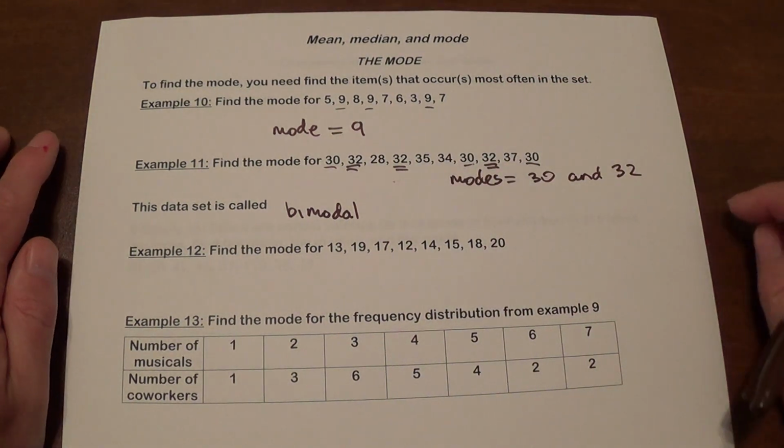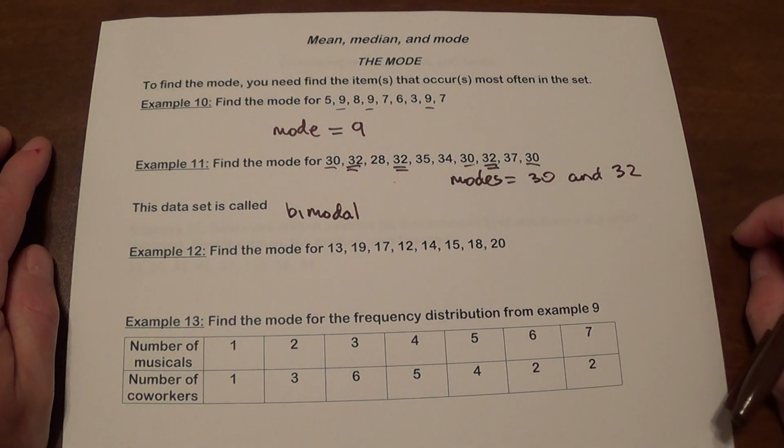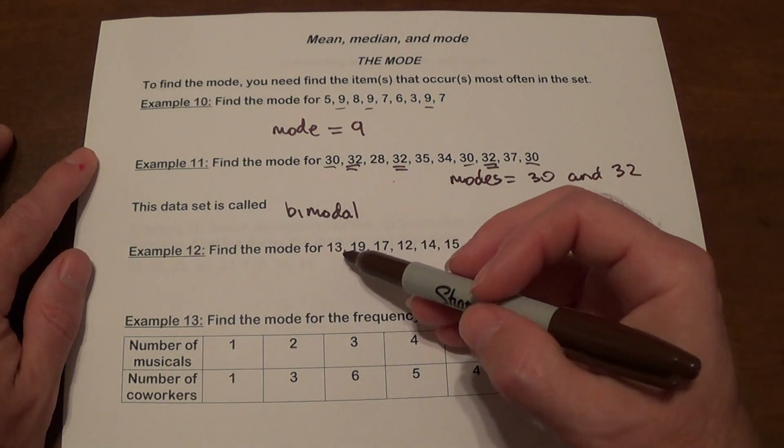Okay? So when you find the mean, you will only have one value. When you find the median, you will only have one value. But when you look for mode, you may have one value, you may have 2. What else can happen? Let's take a look at this example.